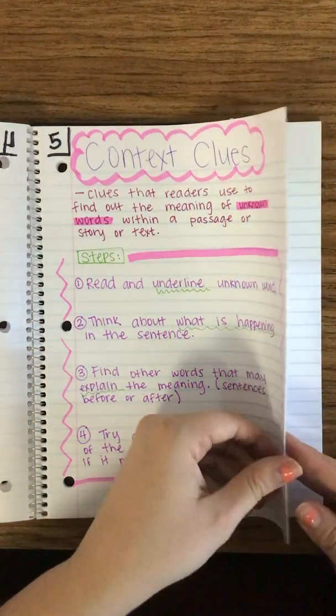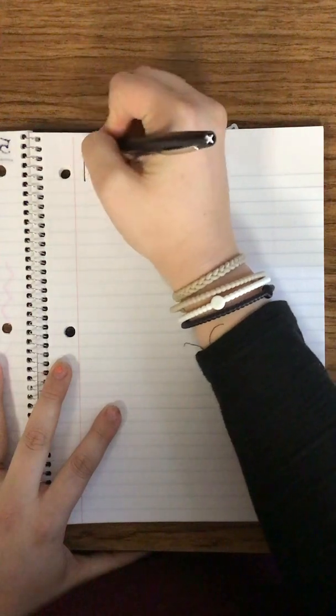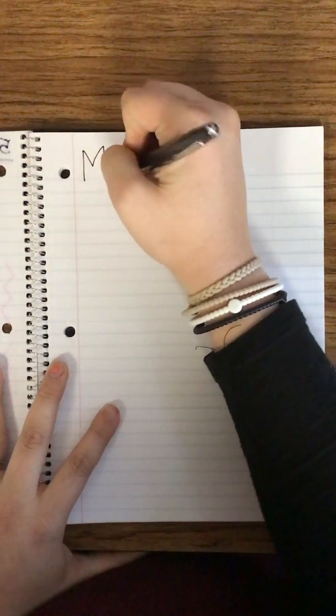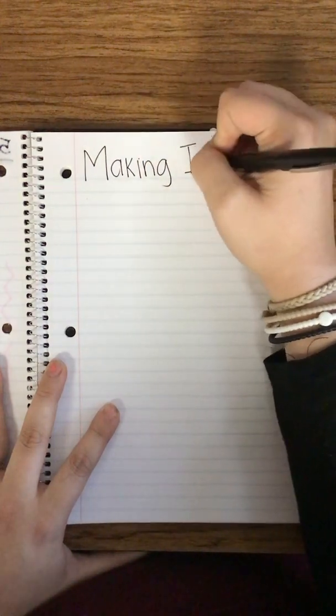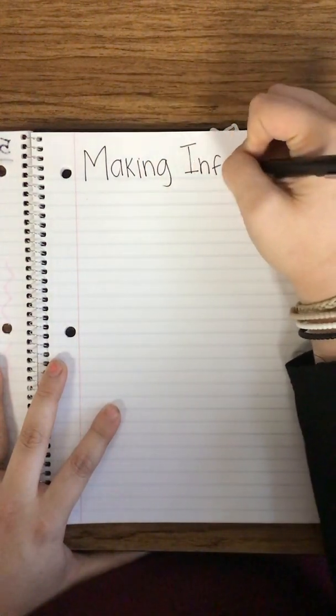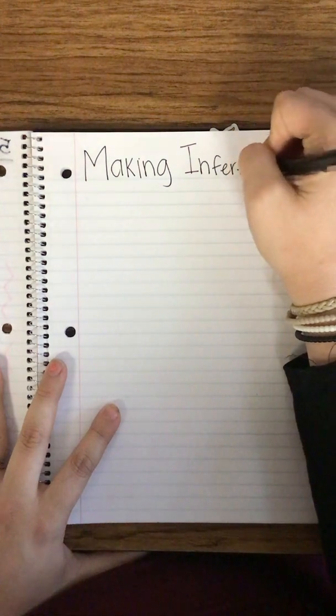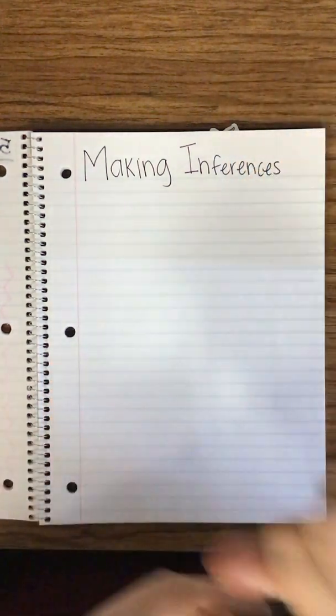And now we are on page 6. Make sure you're not turning a whole bunch of extra pages in between. I'll put my Sharpie 6 up there in a second when I have something to write on. But I'm going to go ahead and get started. My title is still making inferences. Very important skill.